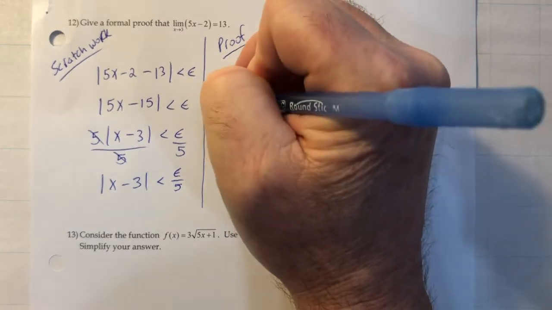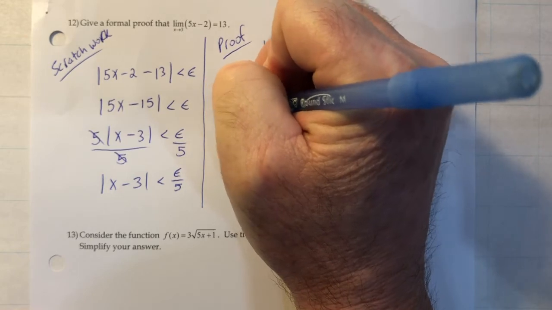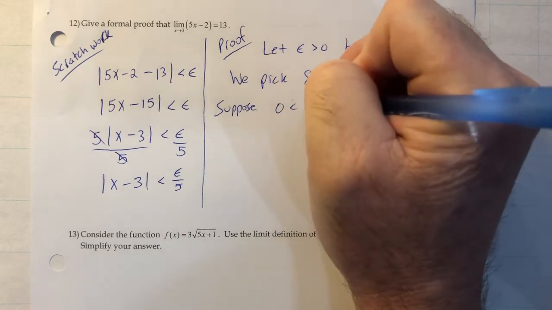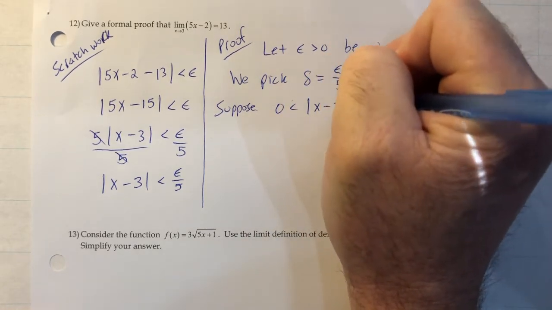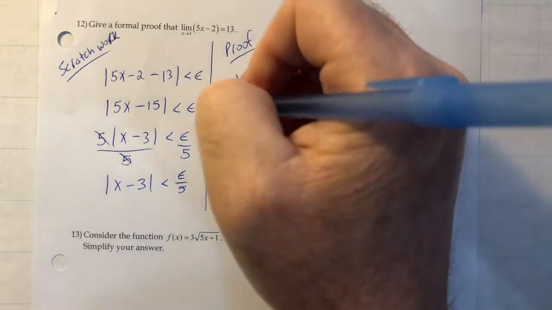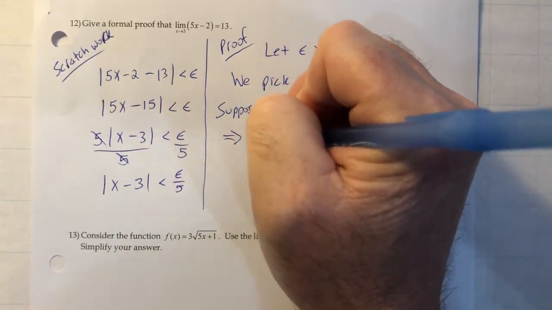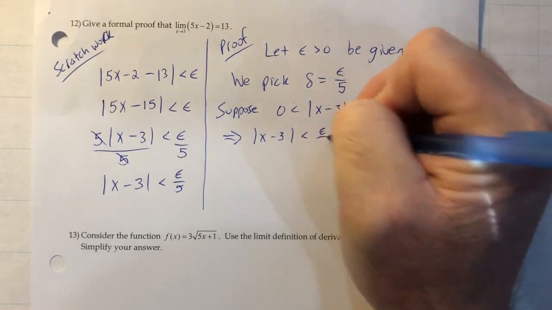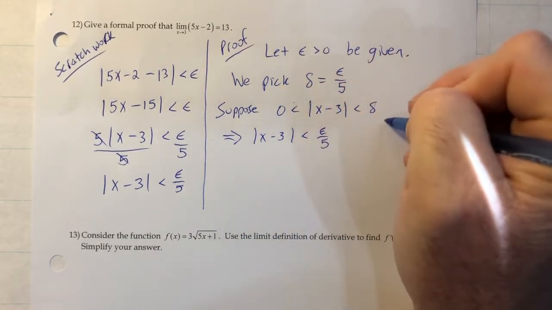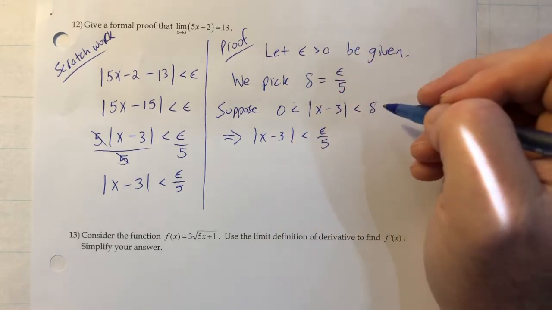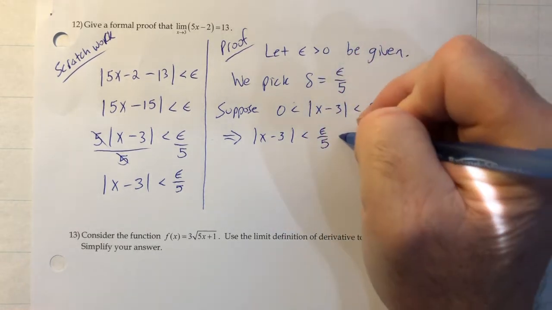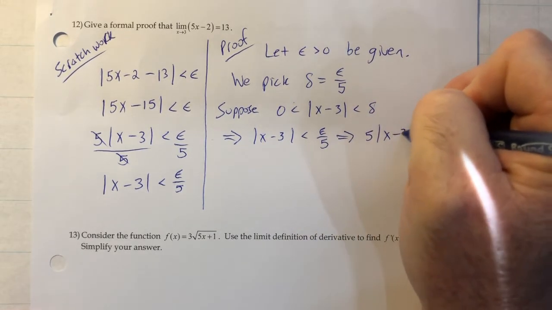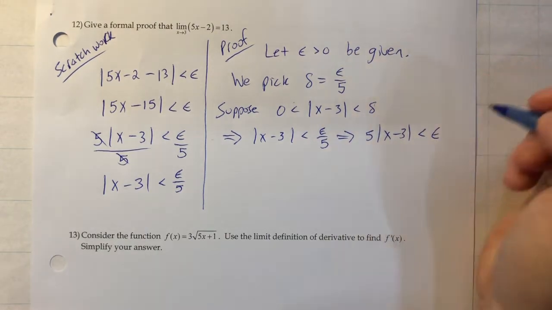So suppose that we're dealing with an x such that 0 is less than the absolute value of x minus 3, which is less than delta. That would imply that the absolute value of x minus 3 is less than epsilon over 5. So I'm just kind of taking the right-hand portion of this, but substituting in the epsilon over 5. And then I'll multiply both sides of that by 5, so I get 5 times the absolute value of x minus 3 is less than epsilon.